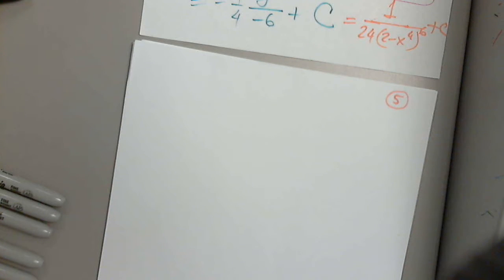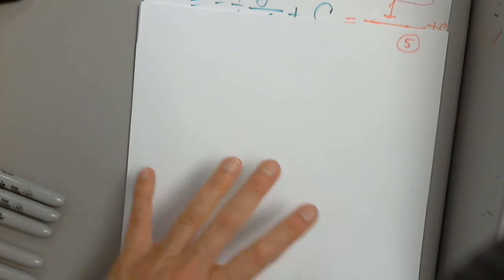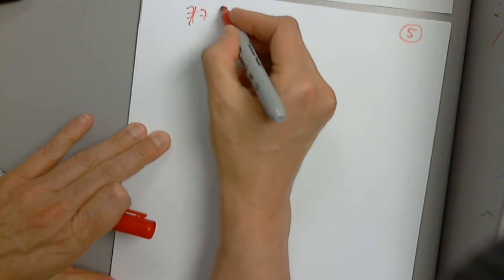Can we do one with an absolute value? Yes, any. There's one we already did. Page 412, number 7. Number 7 on 412. Let's do that.